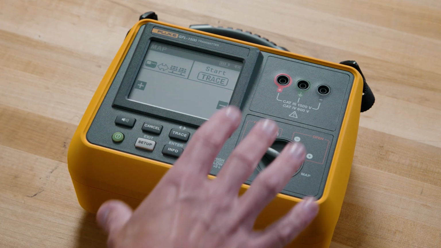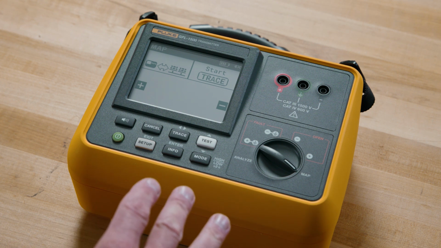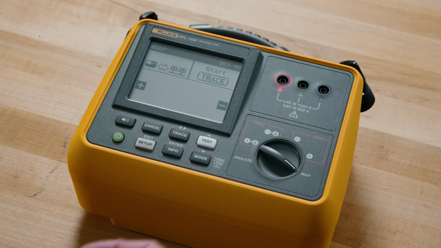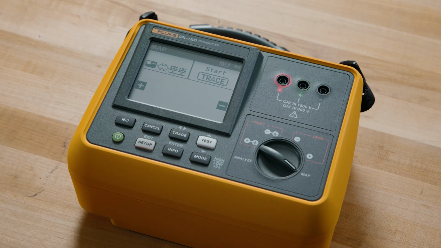So that's how the user interface of the GFL-1500 works. If you have questions on how the functions work or are looking for more details, please see our other videos on the specific topics and functions of the GFL-1500.